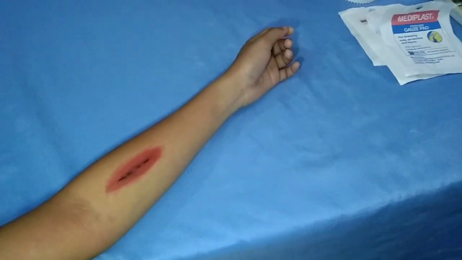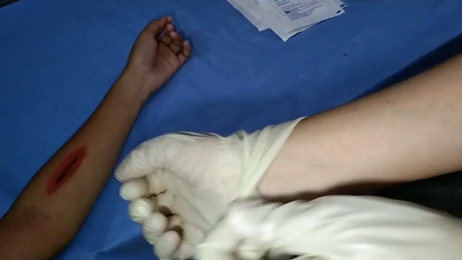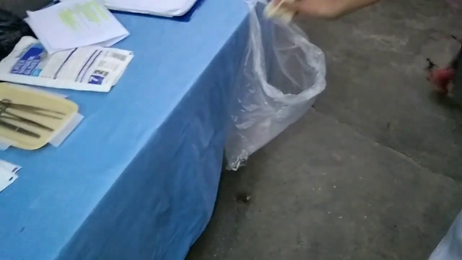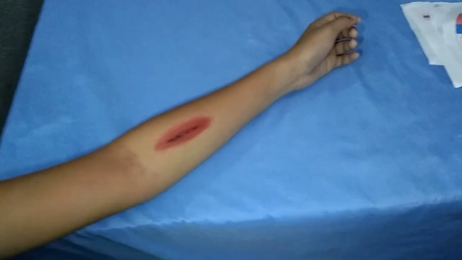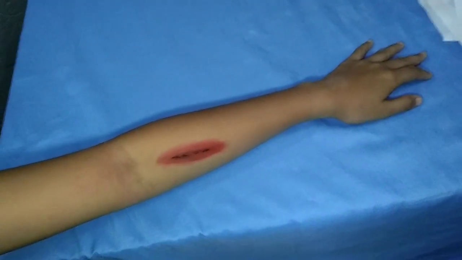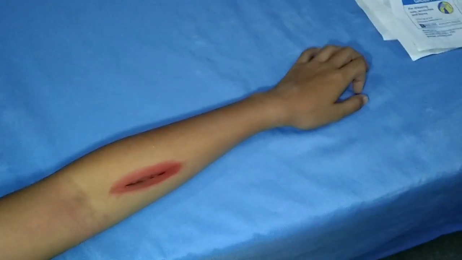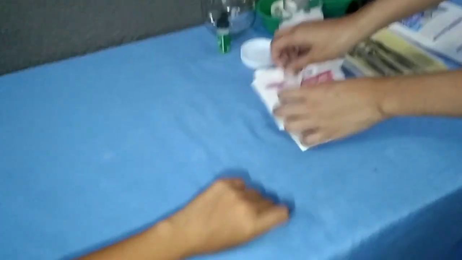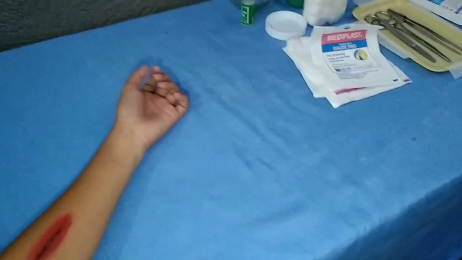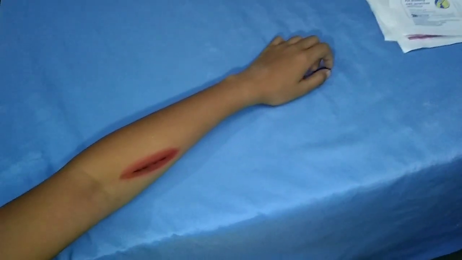Okay, and then after that, remove the clean gloves and dispose of them. Next is open the sterile dressing set using sterile technique. And next is assess the wound. Put on sterile gloves.